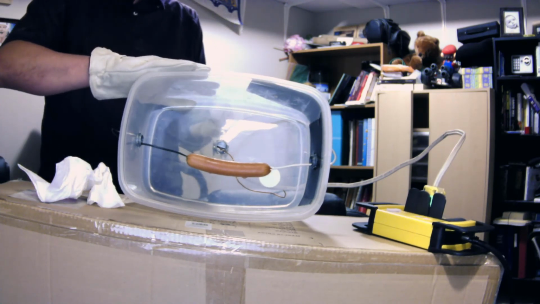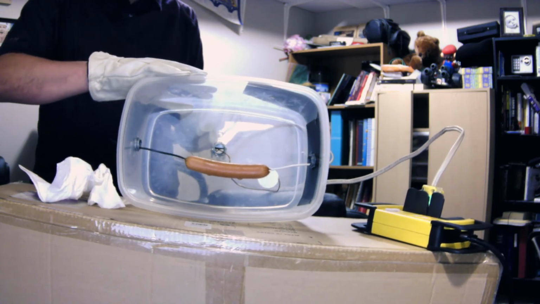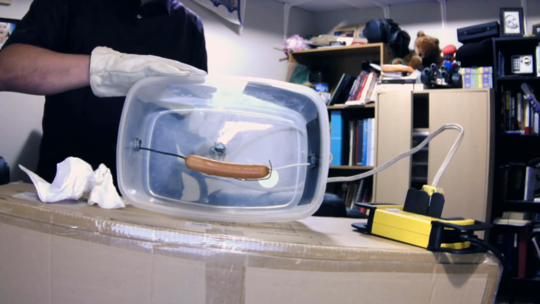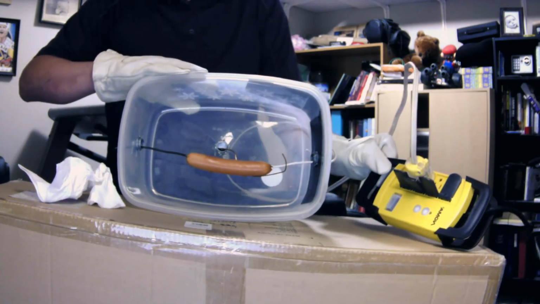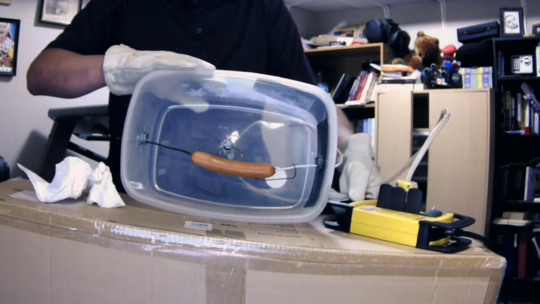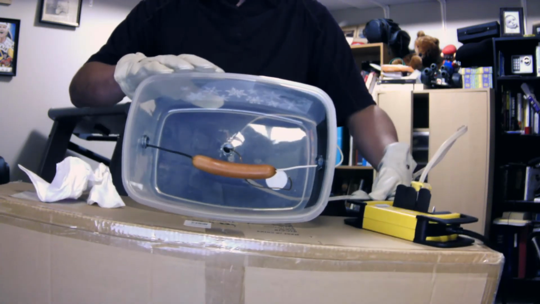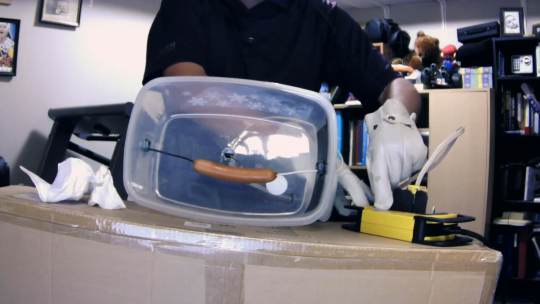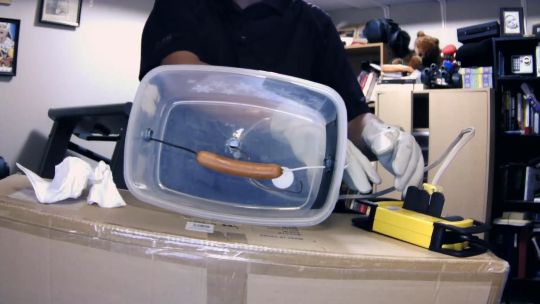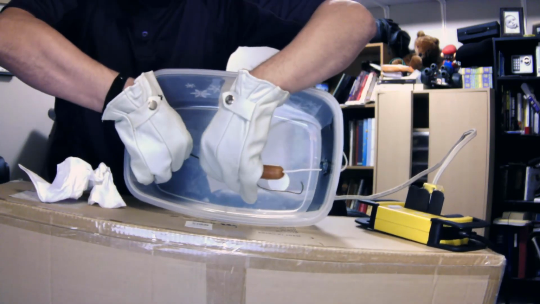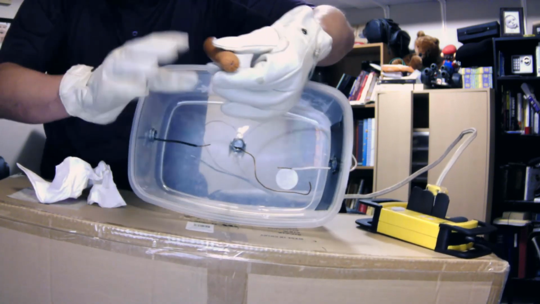Now, if we trigger the GFCI, it actually shuts off instantly. You'll see the lights are off on the GFCI now. Power is now disconnected. Just to be sure, I'm going to flip the switch. And then let's pull this stinky guy out.